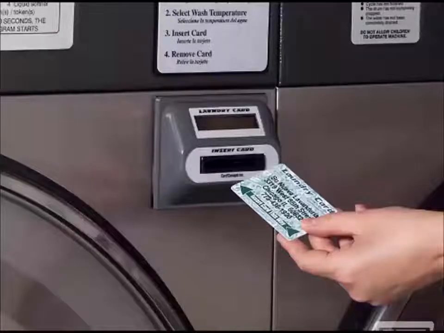For the laundromat owners, the card readers are relatively easy to install and a lot easier to work with and much more secure than having credit card readers on every single machine. And you don't have to worry about people robbing your machines. There's no change or cash in them.